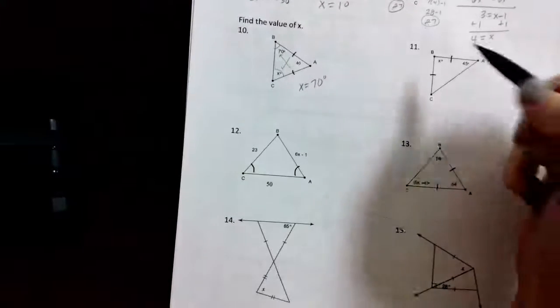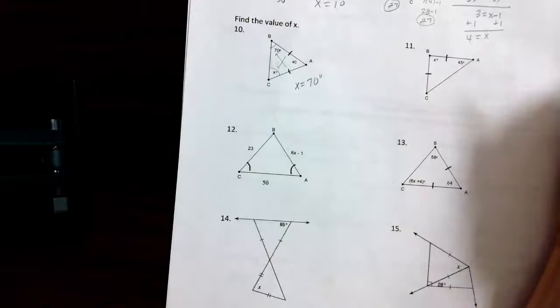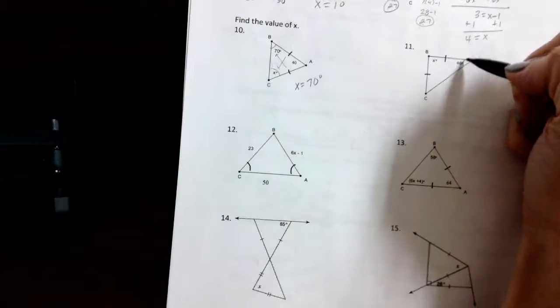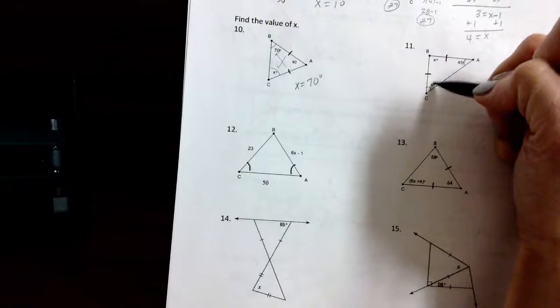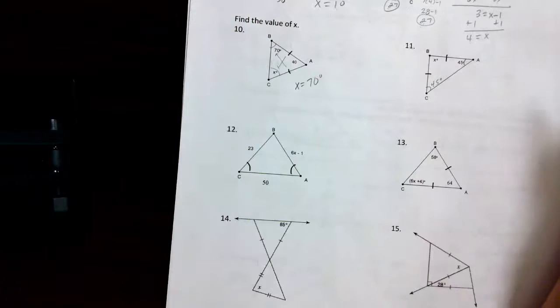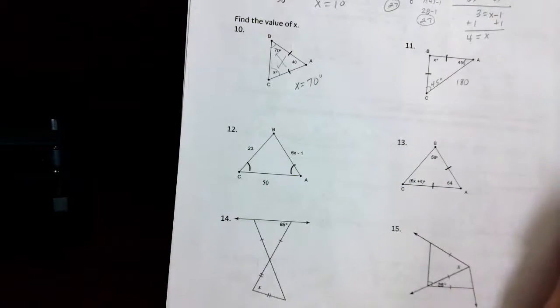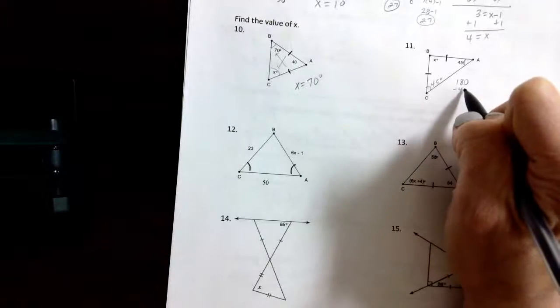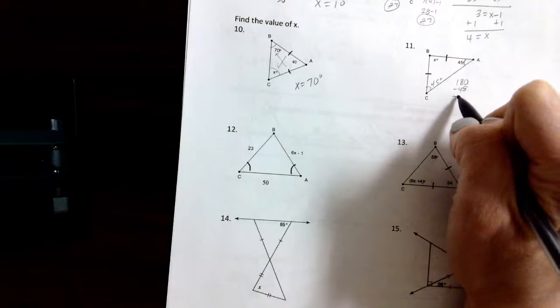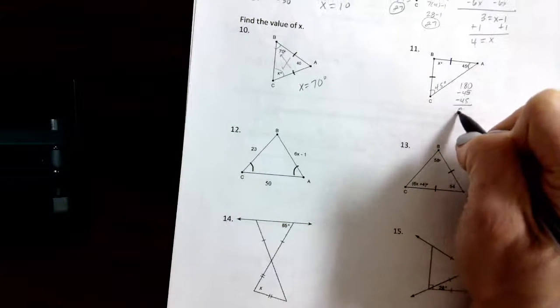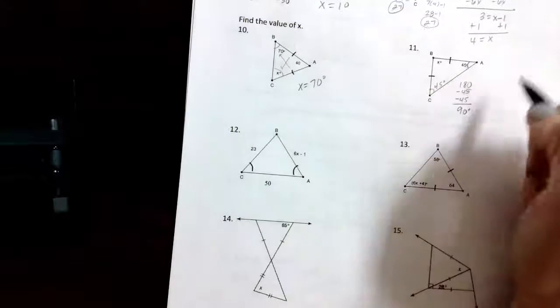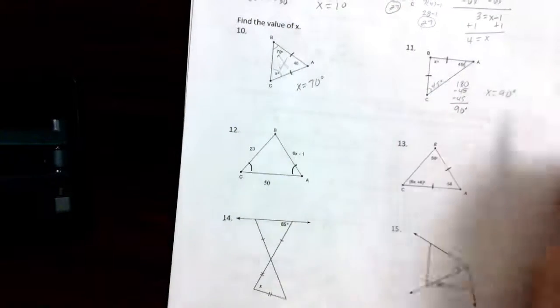On number 11, which 2 angles are congruent? Well, angle A would be congruent to angle C, so I could fill in 45 degrees here. Previously, we talked about if I have a triangle, it has to measure 180 degrees. And what I would do is subtract the 2 angles that I know. So if I subtract a 45 and a 45, I'm left with 90 degrees. So x is equal to 90 degrees.